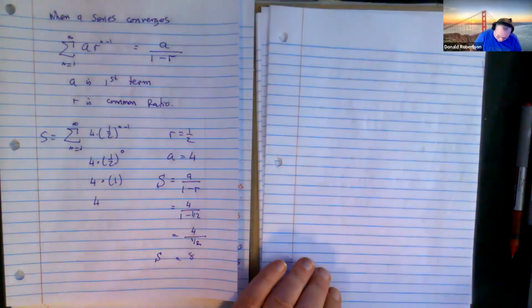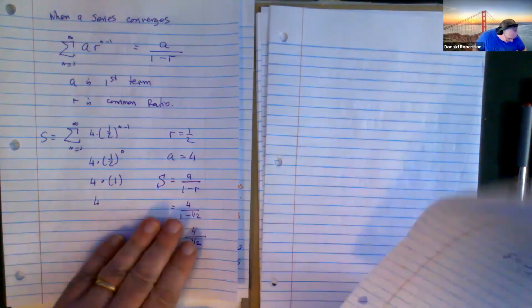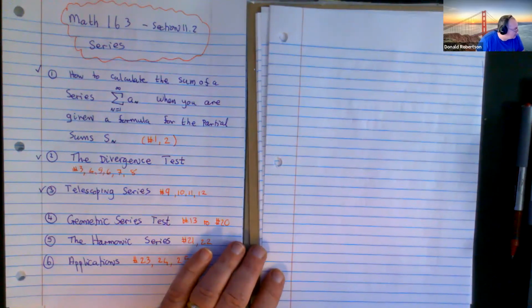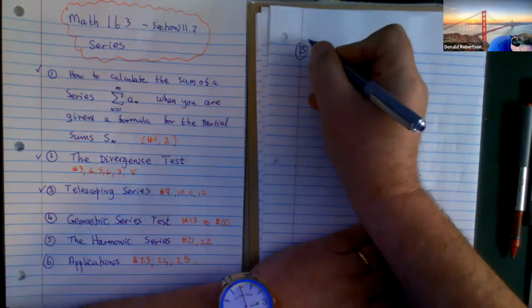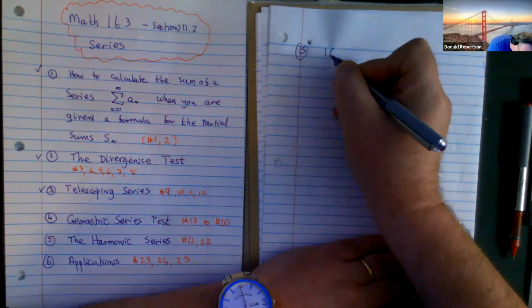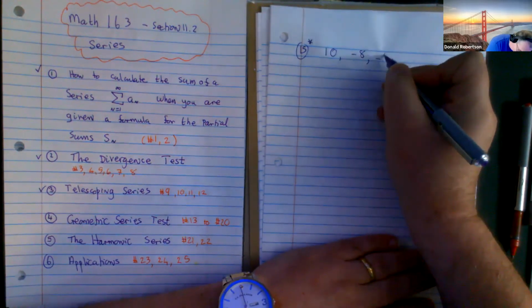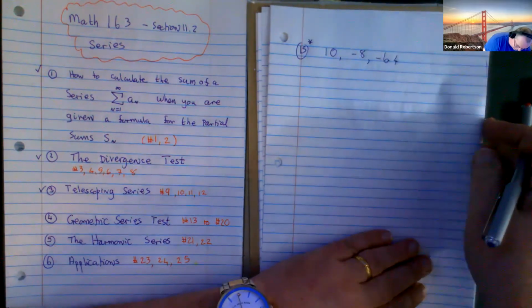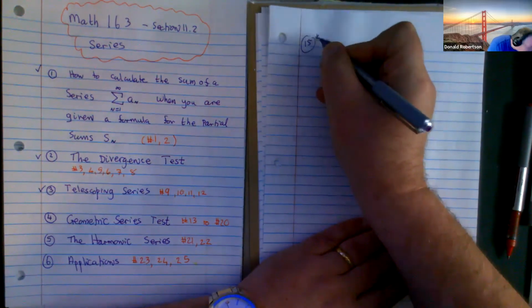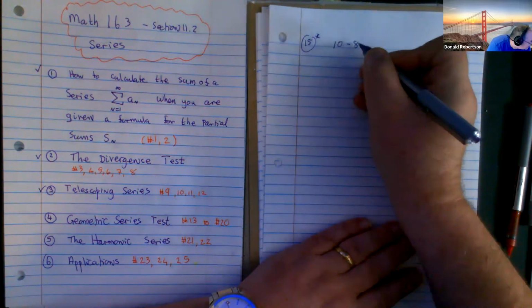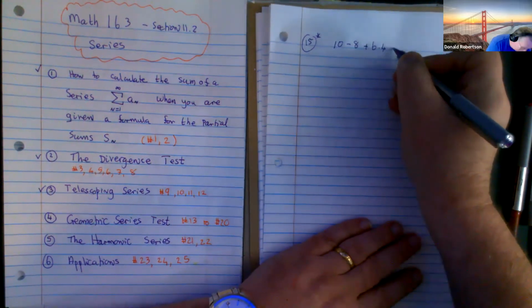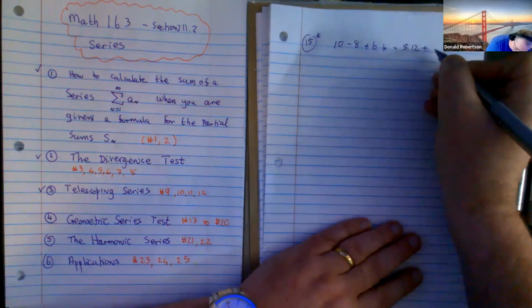So let's do some geometric series tests. Let's find some and find out if they converge. There's a whole bunch of them, 13 to 20, so I'm just randomly going to pick one. This one here, question 15. Question 15 has 10, -8, -6.4. I just made a mistake there, so I'll start again. It's 10, take away 8, add 6.4, take away 5.12, add and so on.